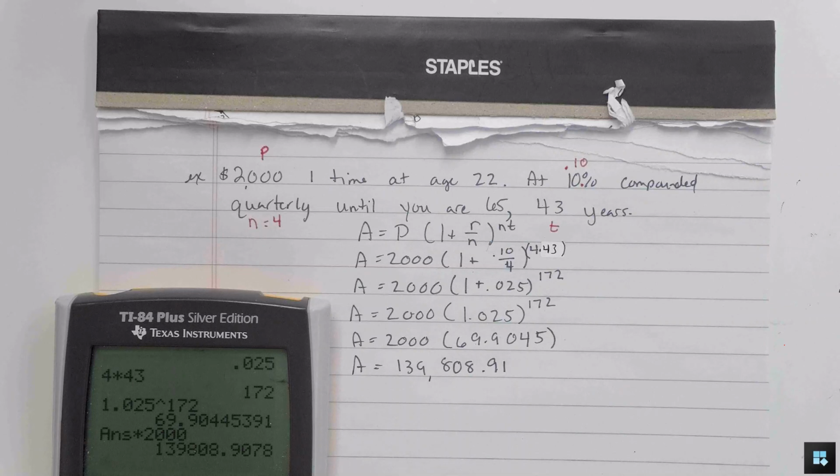So that time makes a huge difference. If you have a scientific calculator, it's easy to see the difference that it makes by just typing in a different time period. I'm going to take the same numbers except 33 years instead of 43 years.